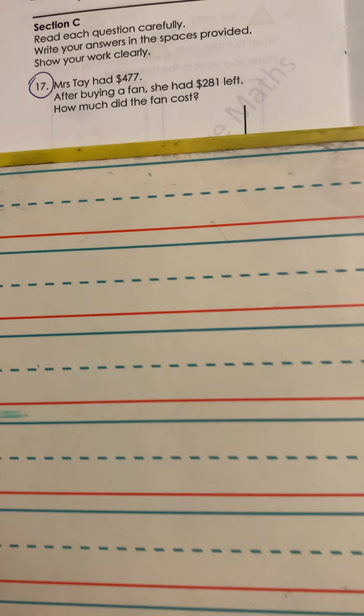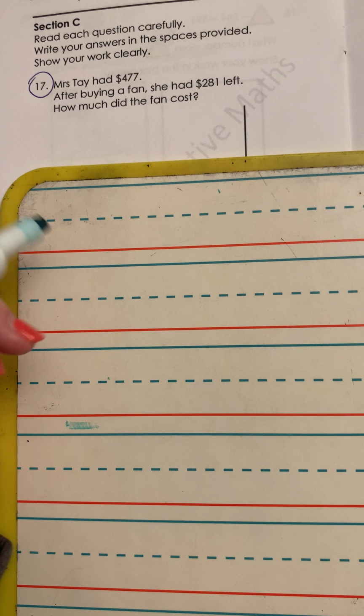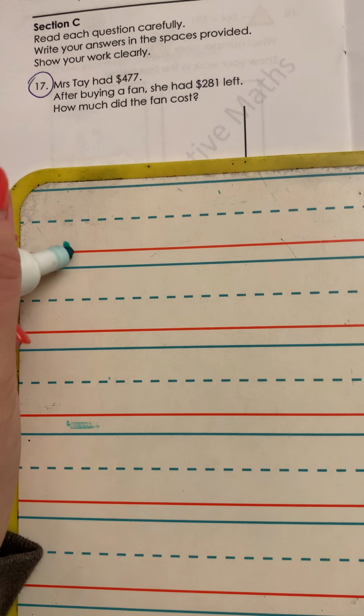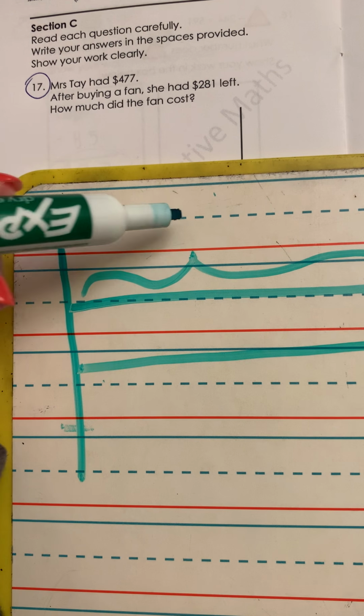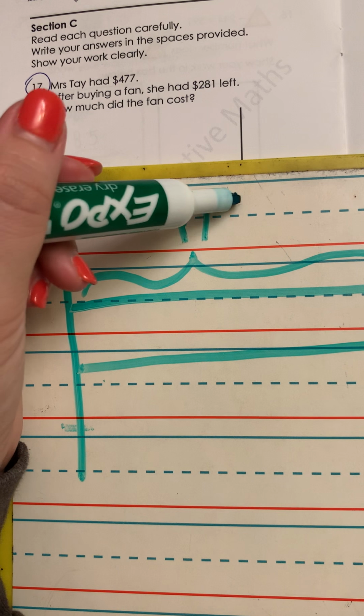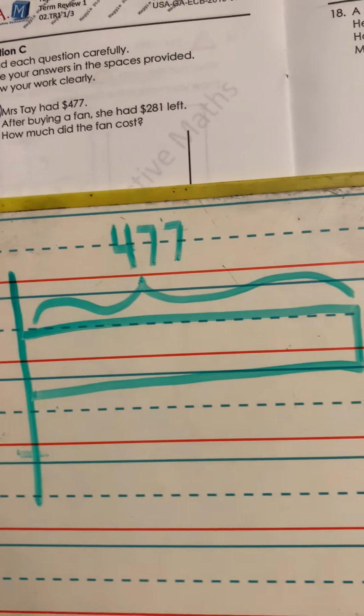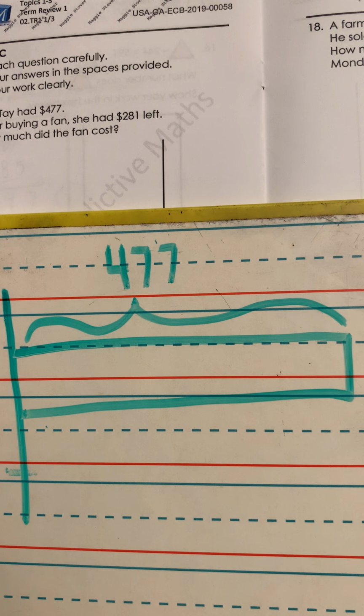So I'm going to start with my bar model. Remember, we always draw our line so we know where we're going, okay? And I want to start with that $477, because this is what she had, okay? She had $477. Now, she bought a fan, okay? We don't know how much her fan is, but we know that after she bought it, she had $281, okay?